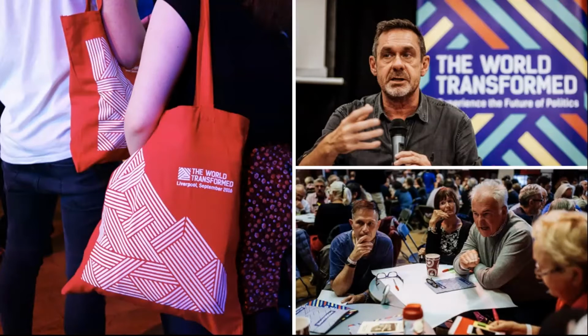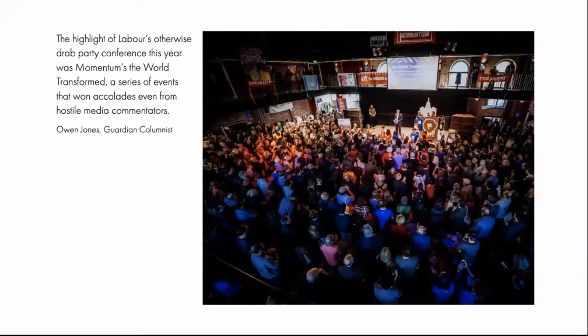Me really starting to consider the narrative around Momentum and what was happening in Britain, I made this motivating story around the World Transformed to be a place of hope and unity. And then the design would very much amplify that through this very bold library visual identity. And the World Transformed was a success. Thousands upon thousands of people attended.